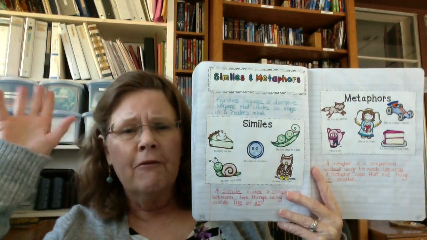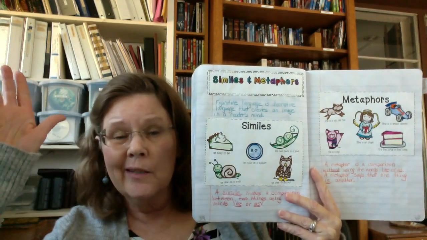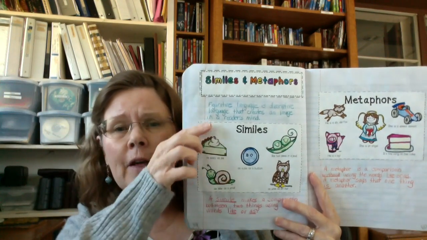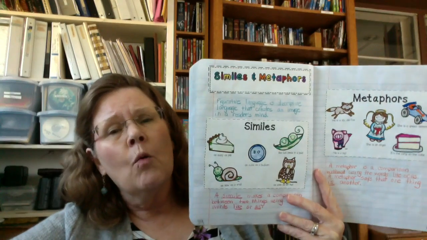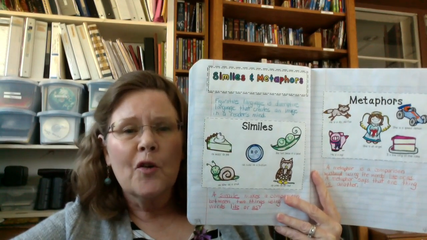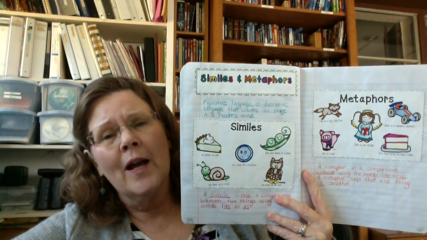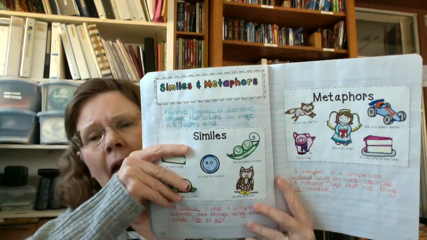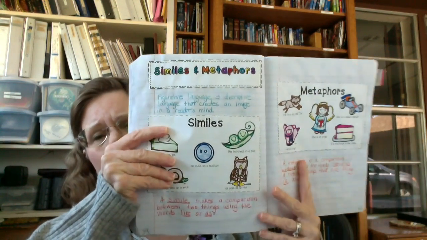It's just a figurative way of talking. The word figurative is right here where you can see it. You can say figurative words are a way to describe things. Similes and metaphors are both figurative speech.